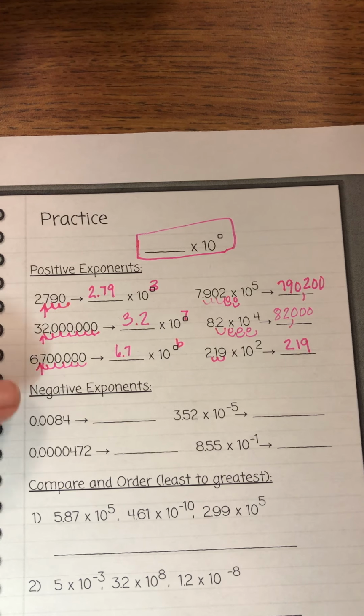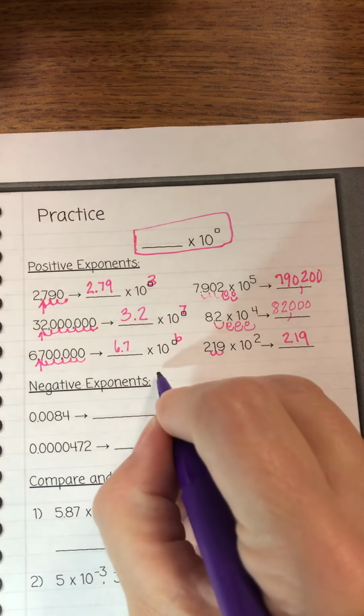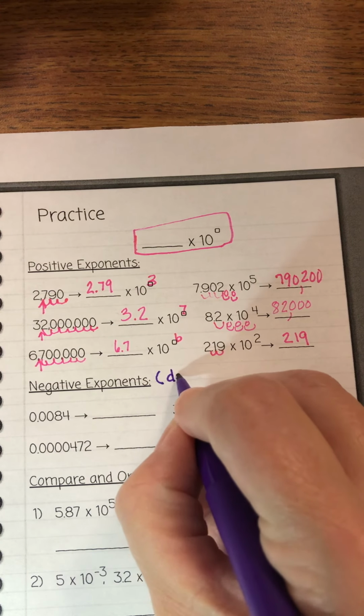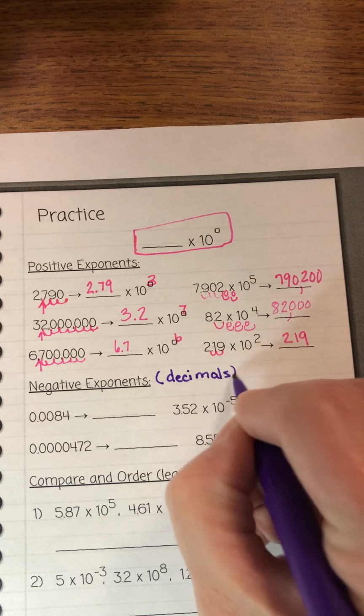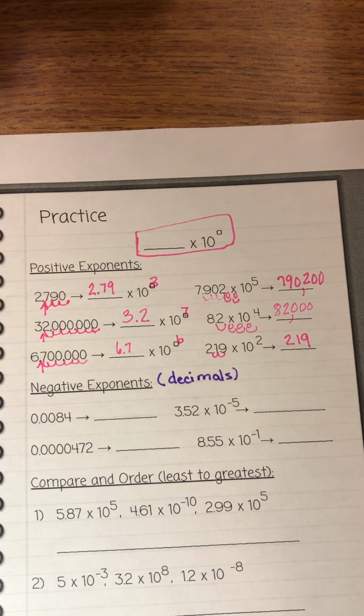Now, negative exponents. Please, please, please remember that when you have negative exponents, you are going to end up having decimals. So let's write that down. You're going to have decimals here. All right, very important.